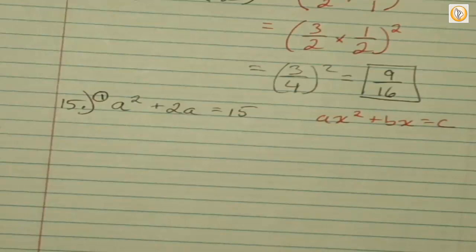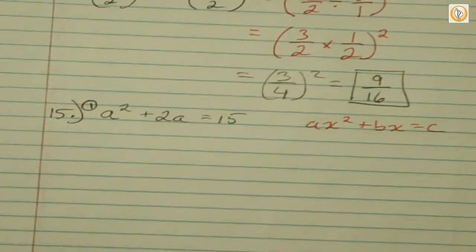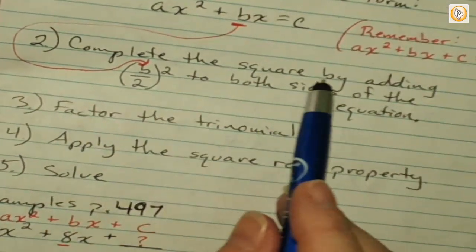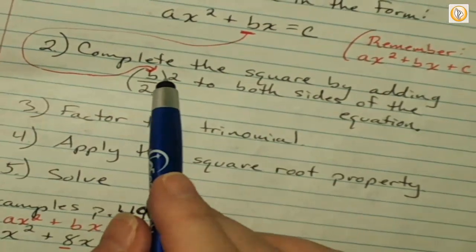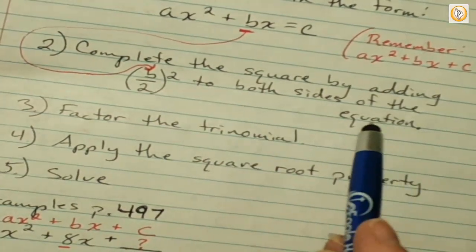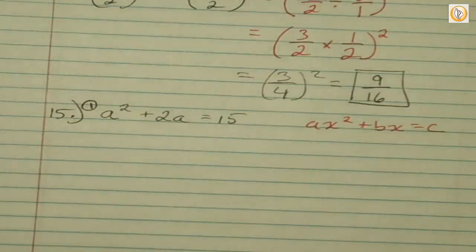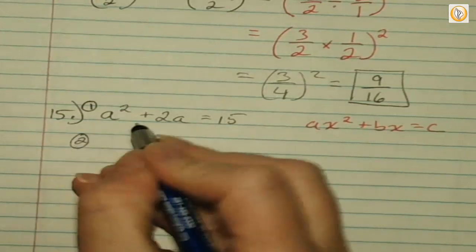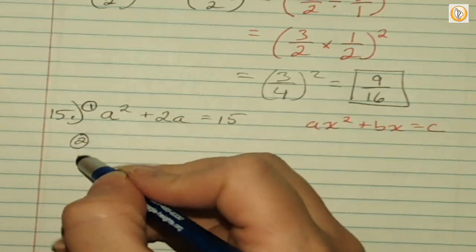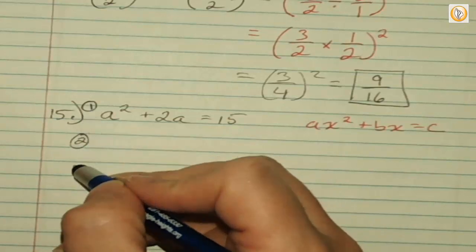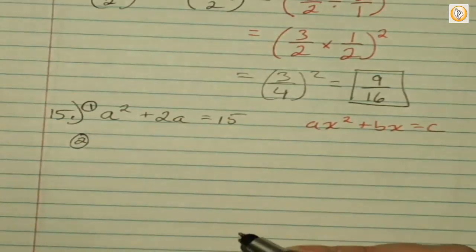All right. Okay, here it is. So step 2, if you notice, step 2, complete the square by adding b over 2 squared to both sides of the equation. And notice I'm writing in all my problems from here on out, you're going to see me write these 1s and 2s and stuff to indicate what step you're on.